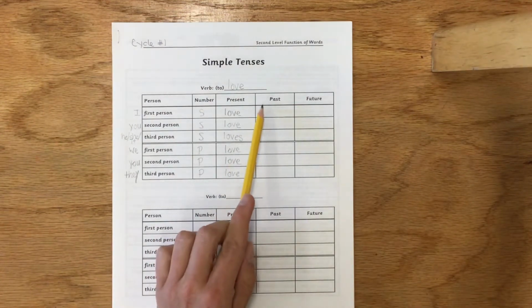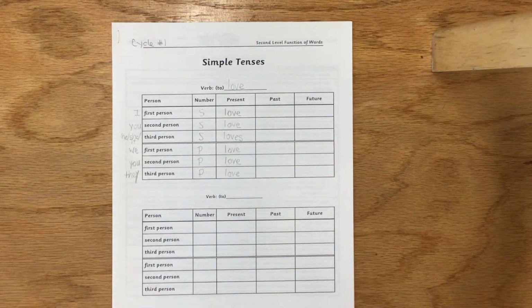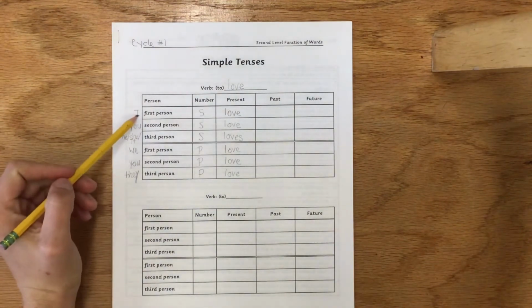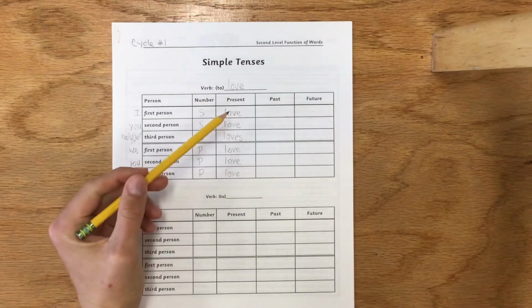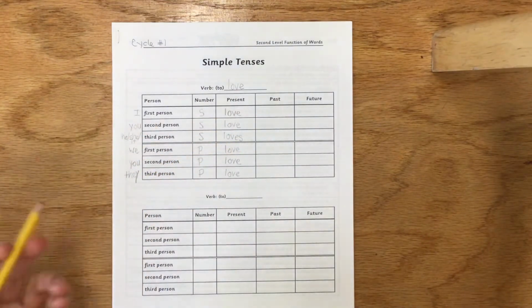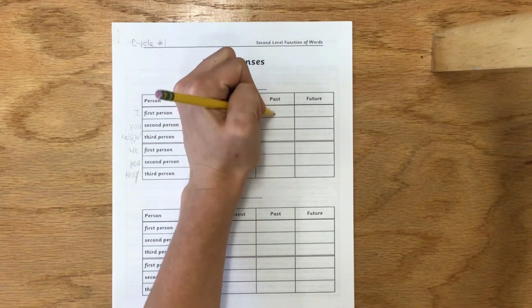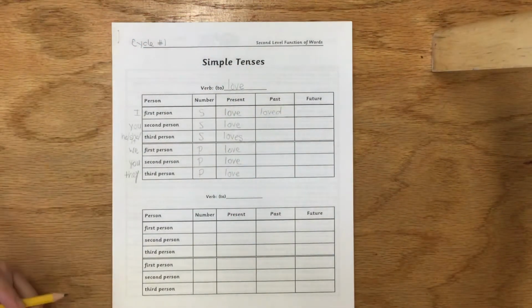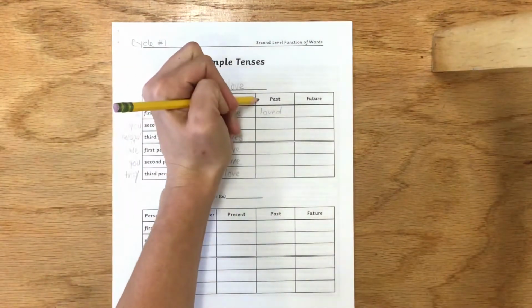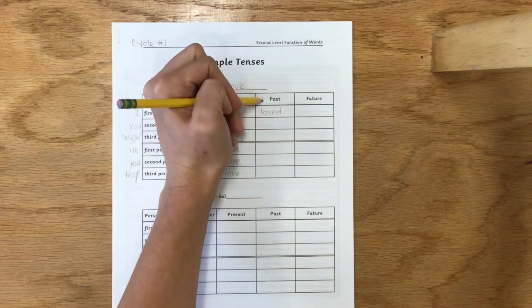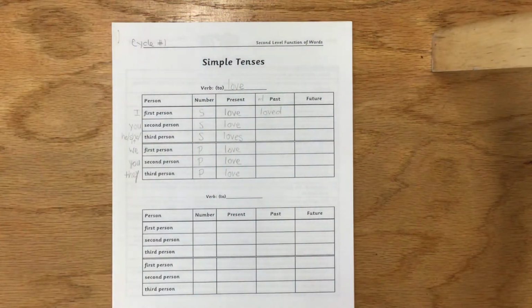Past tense tells us that it happened before. So in the past. So I loved pizza. So we add an ed to the end of our verb. Past tense, we almost always add an ed for simple.